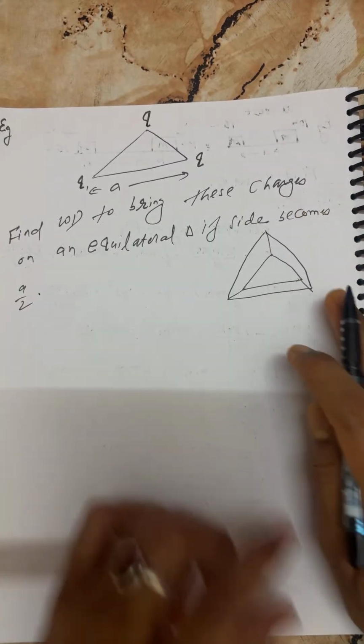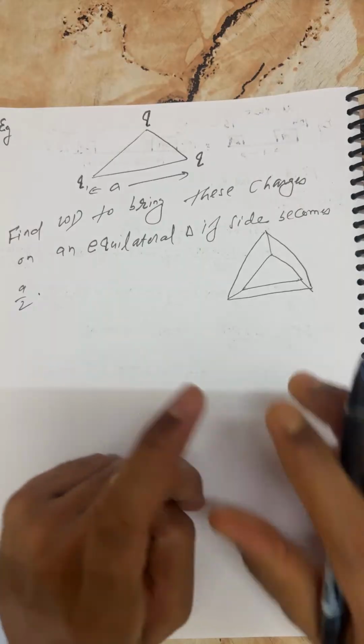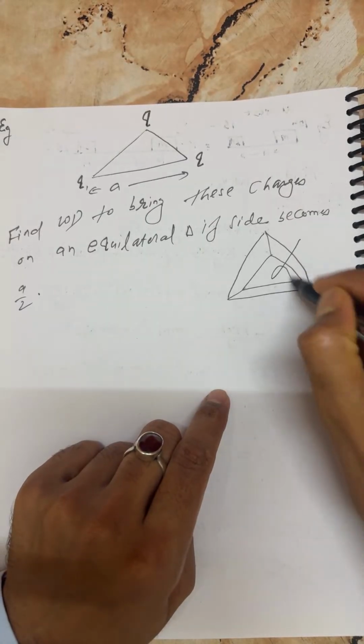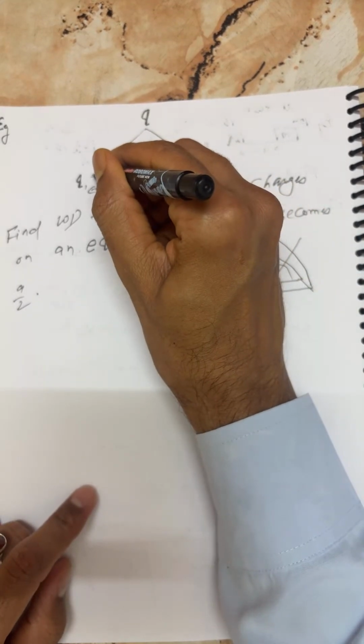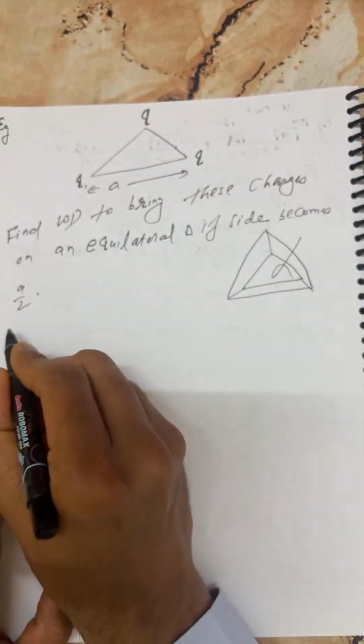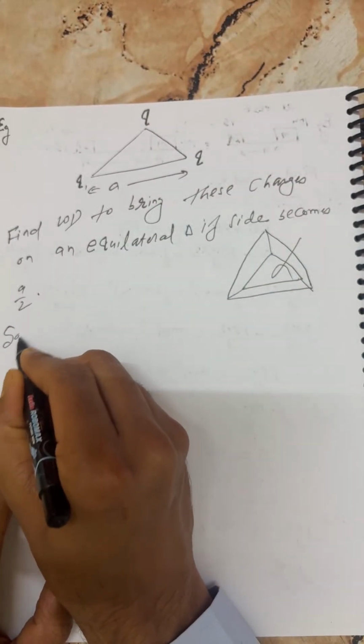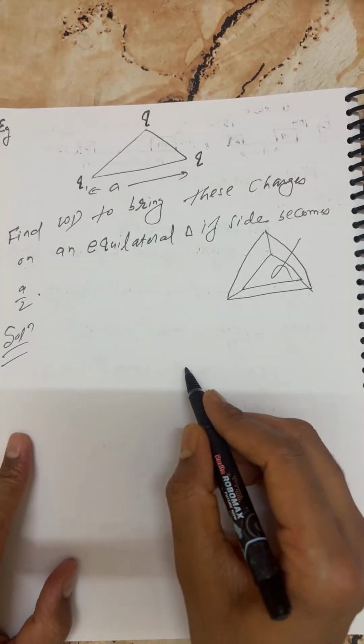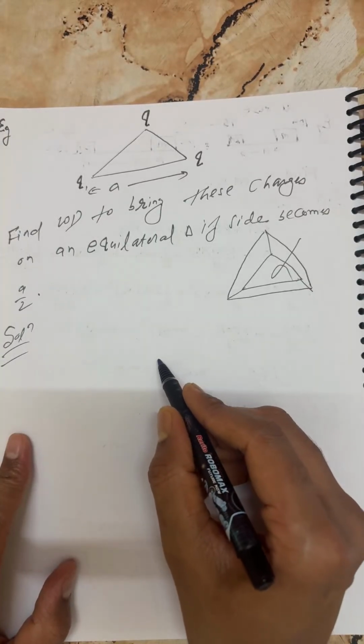Yes, beta, right. I did this question in the last class. But now I'm doing what I'm telling you. If the side becomes A by 2, then you need to find the work done. Have a look at the solutions, my kids.